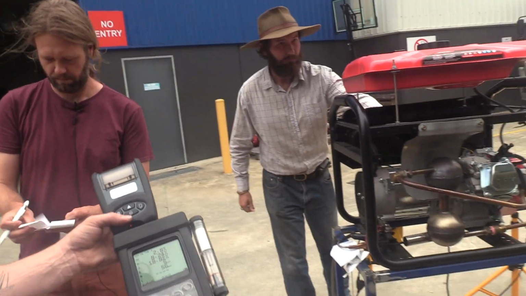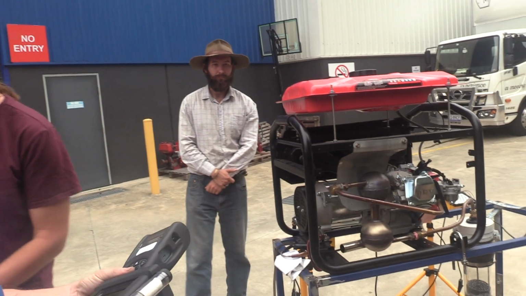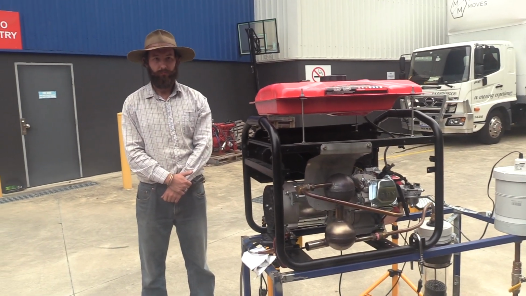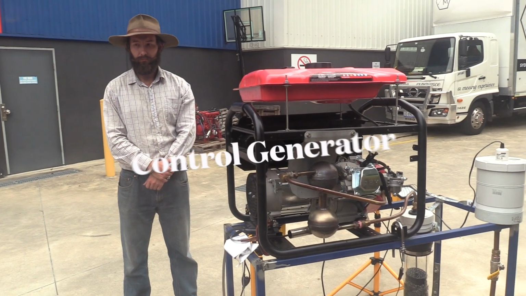Cut it. We're going to do one thing now. Do you have a normal engine here? Yes, we do, yeah. I'd like to confirm the meter. Yeah, sure.